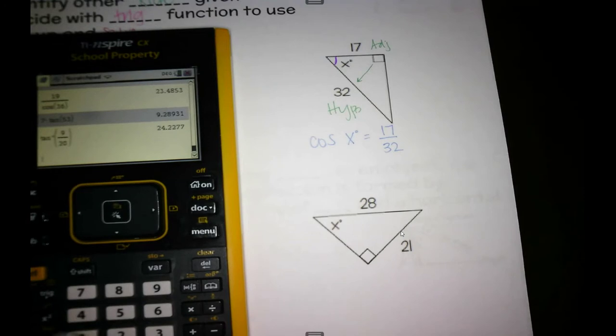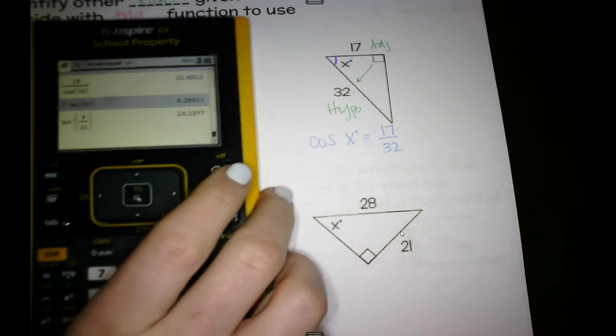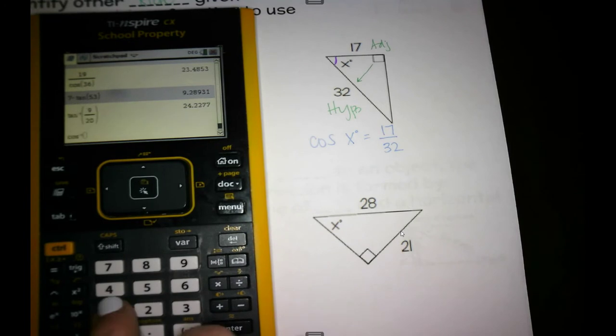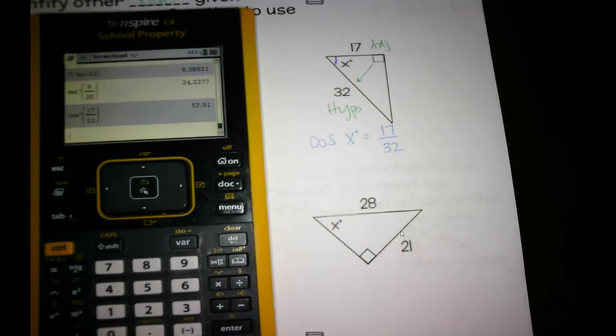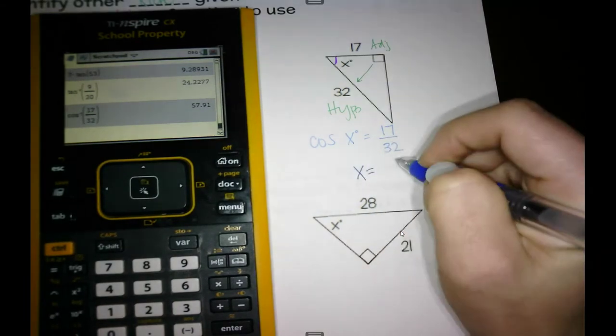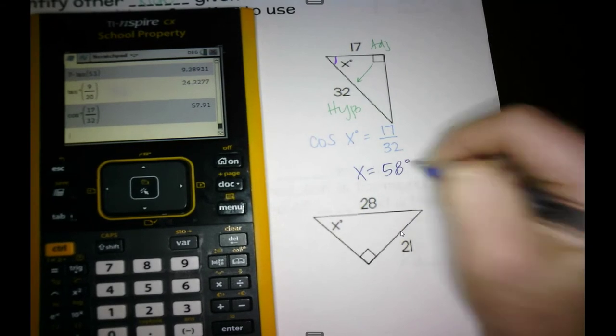Okay, so I can leave it just like that. Come to my calculator. Cosine 17 divided by 32, and that gives me 58 degrees.